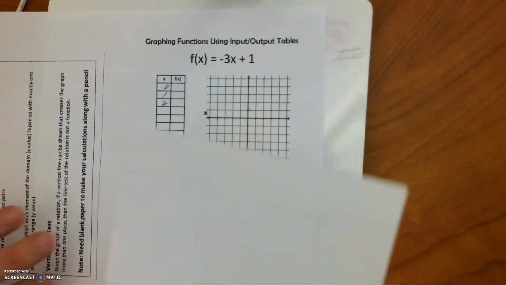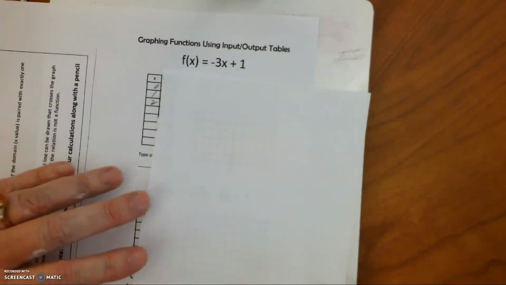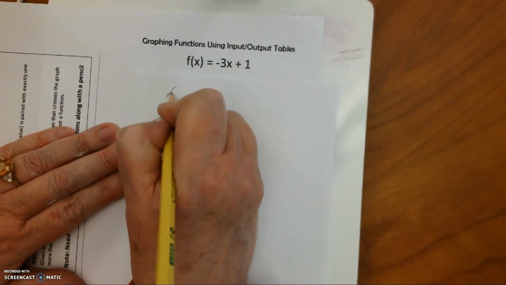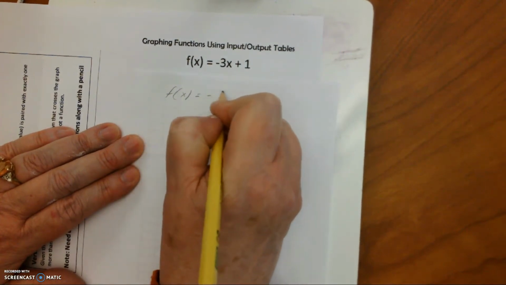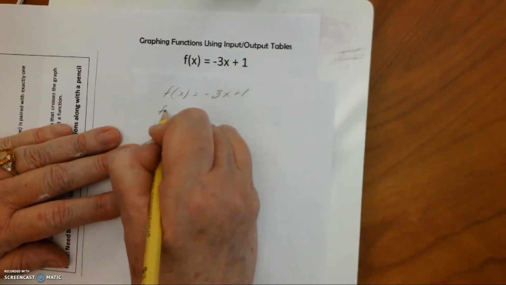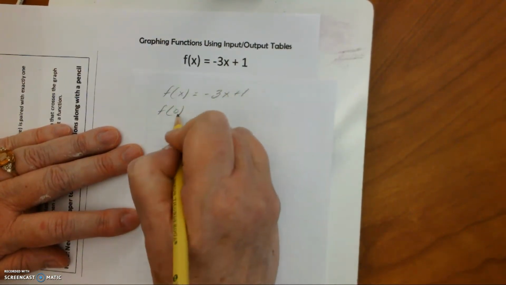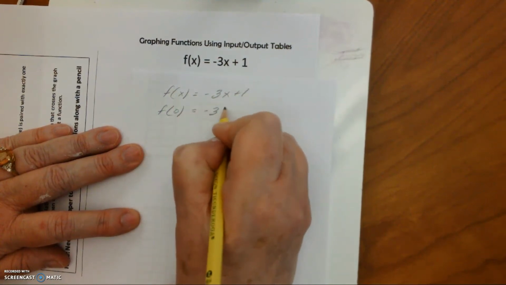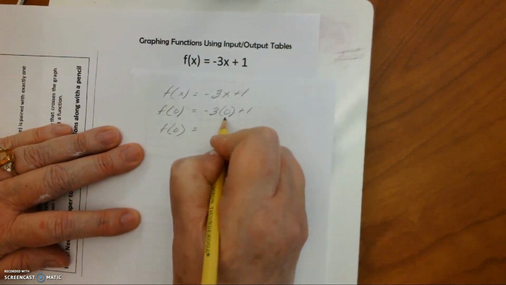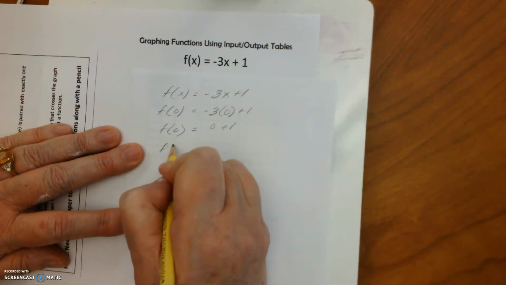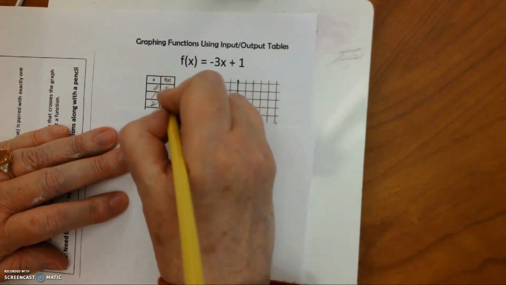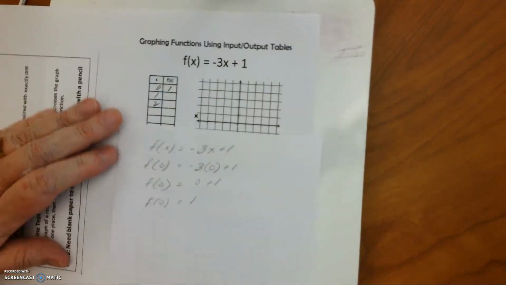Okay, let's start with the first one. I'm going to use 3 points, 0, 1, 2, but we have to solve the function. I'm going to put the function here first, and then we input the 0 where the X is. So the function of 0 equals negative 3 times 0, which is 0, plus 1. The function of 0 equals 1.